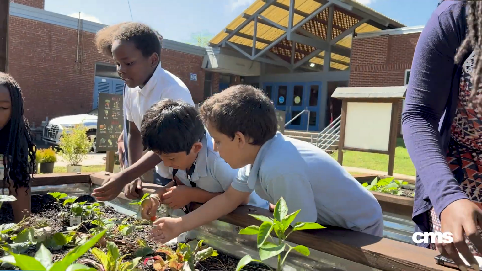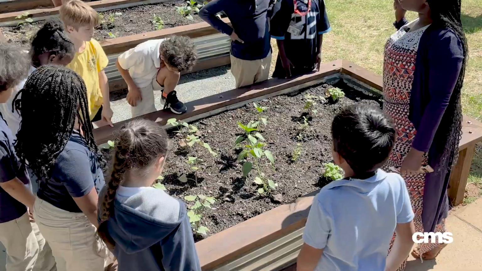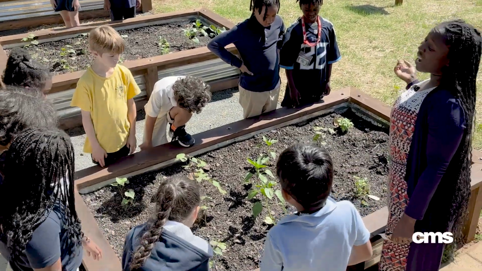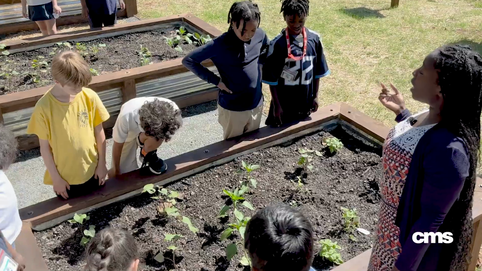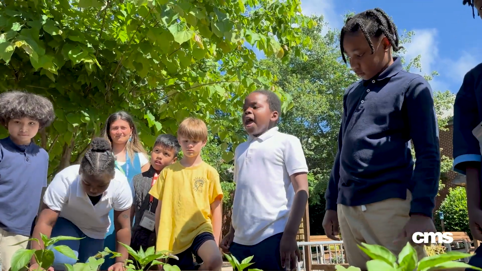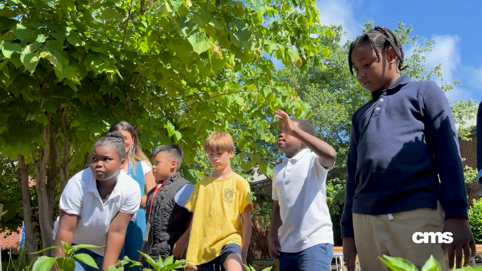And so when our 5th grade students were installing this, we even looked at the different compositions of soil. We looked at what plants actually need to thrive. We looked at how climate can affect the plant that actually grows, as well as precipitation.